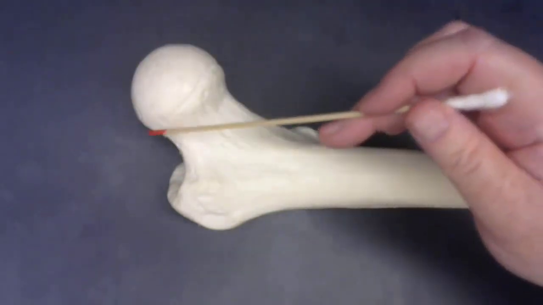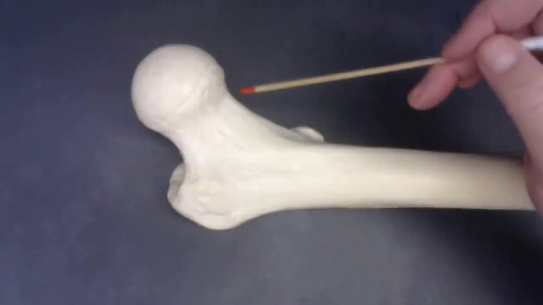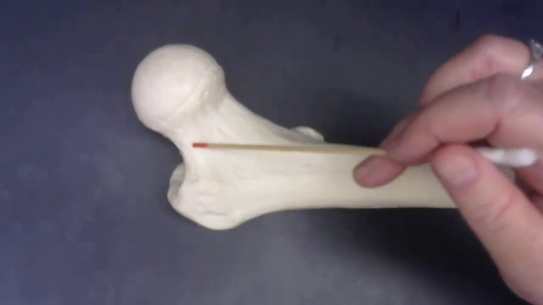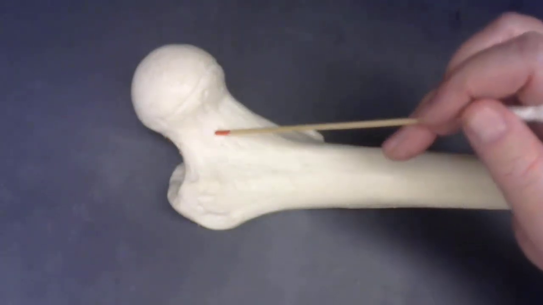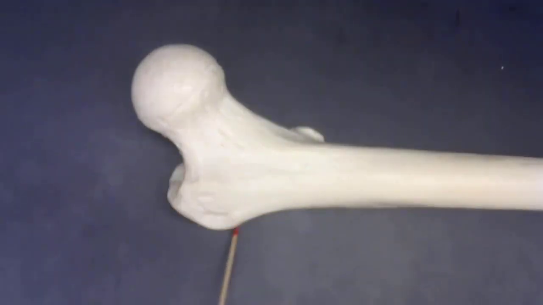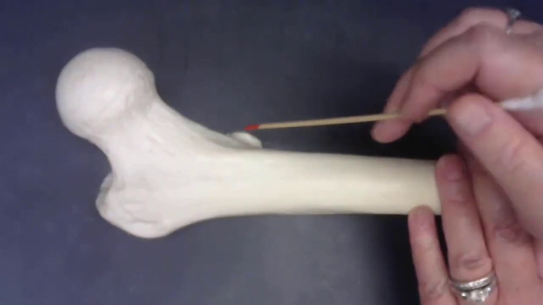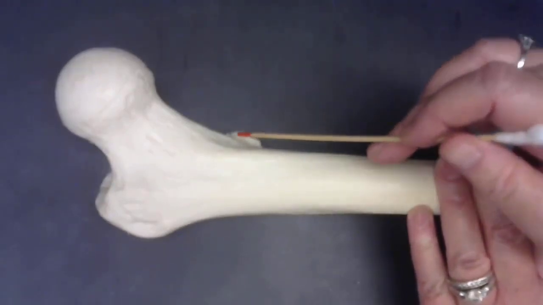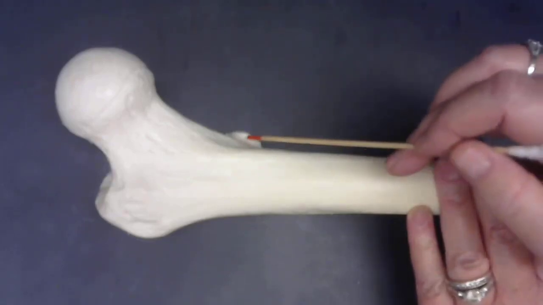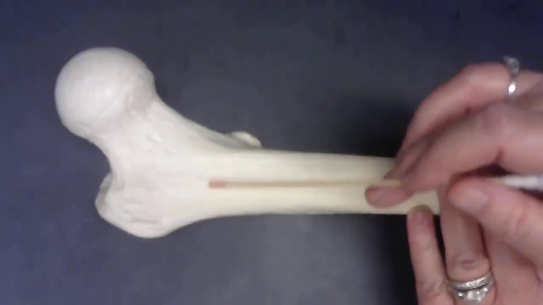Then I have this kind of narrowing part here. This is considered the neck of the femur. And then I have this large structure here called the greater trochanter. This is the greater trochanter of the femur. The lesser trochanter, I can see just a tiny little bit of it from this view. I can see it in all its glory when I flip this over. This is actually the anterior view we're at right now. But that is the lesser trochanter, which is right there.